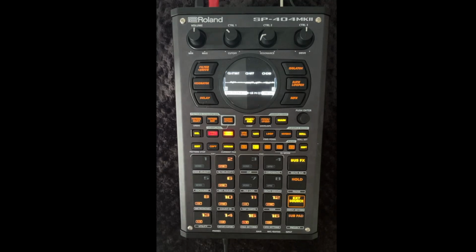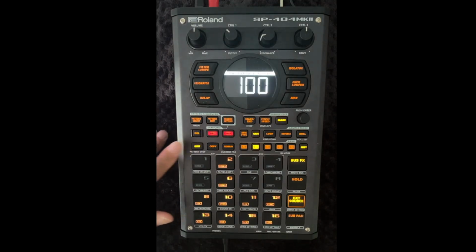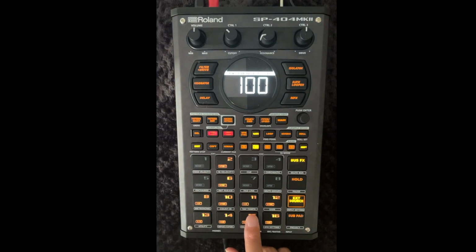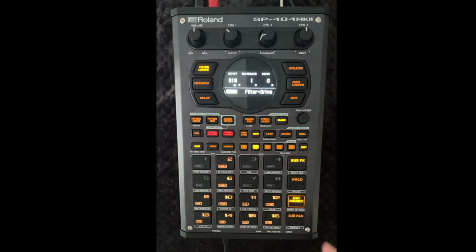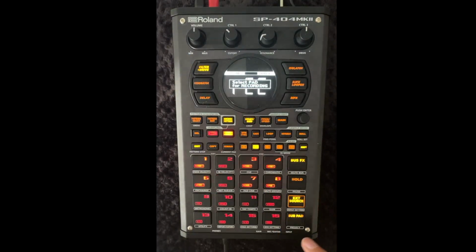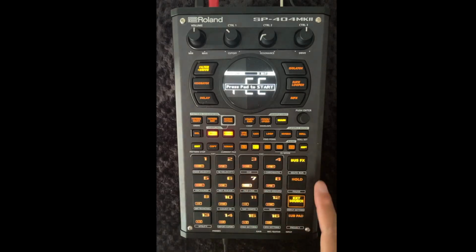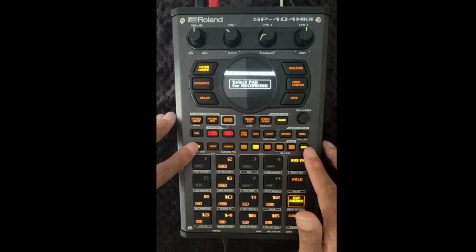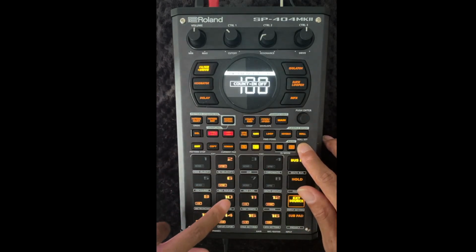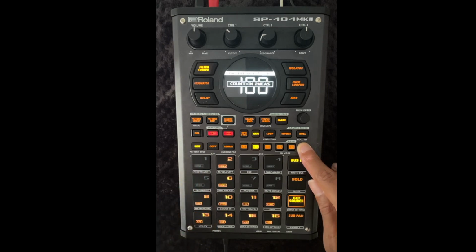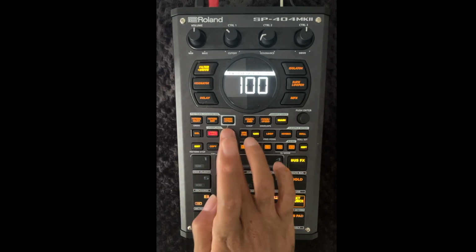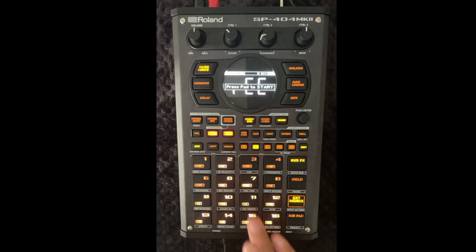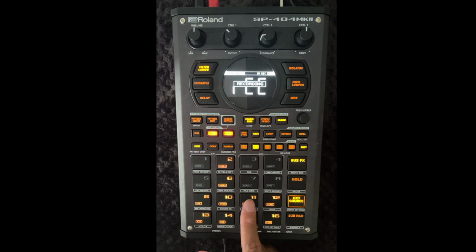All right, and the last mode is resample. So let's say I want to resample this one with some filter on it. All right, so I'm gonna hit resample. I'm gonna put it in 7. So just to show what I'm talking about here, let's say I have my count in at 2 measures, right? I hit resample, I hit the pad I want, and then when I hit the pad, it starts recording.